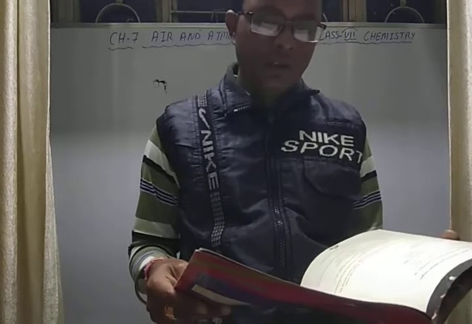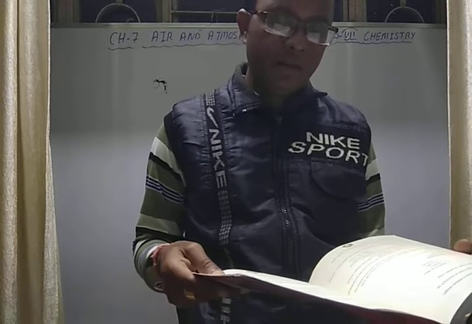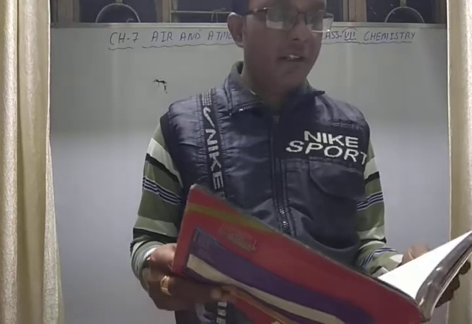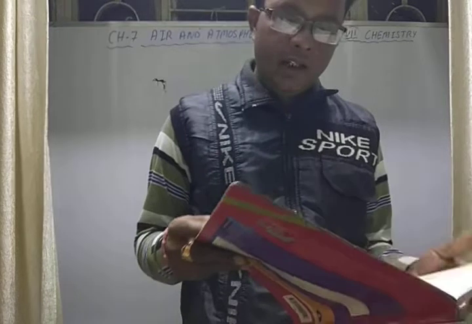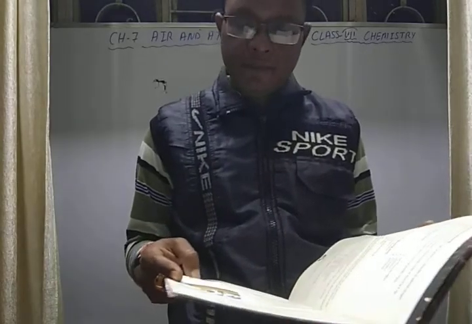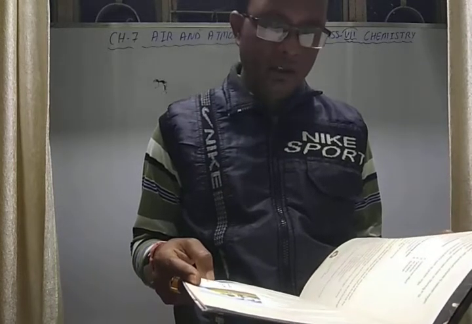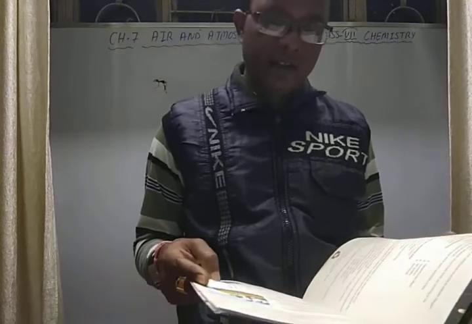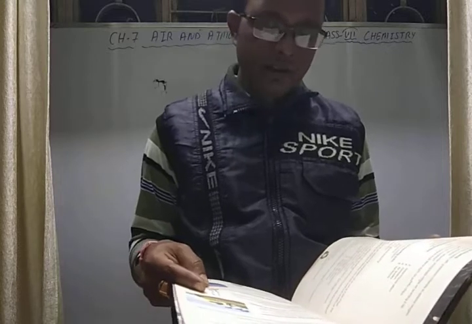One is given in your book also in picture study number 2. Observe the diagram here. You have to label A, B, C. A is a dropping funnel. It contains hydrogen peroxide, and B is manganese dioxide, where the catalyst is kept. And label C is the oxygen gas which is collected. What is the role of B? B acts as a positive catalyst here, which speeds up the decomposition of hydrogen peroxide.